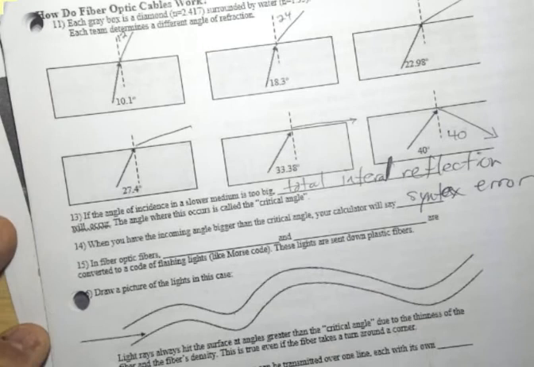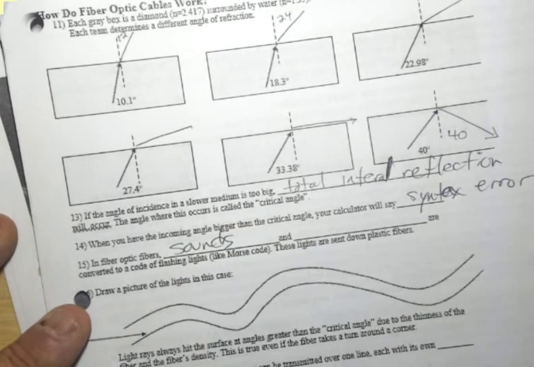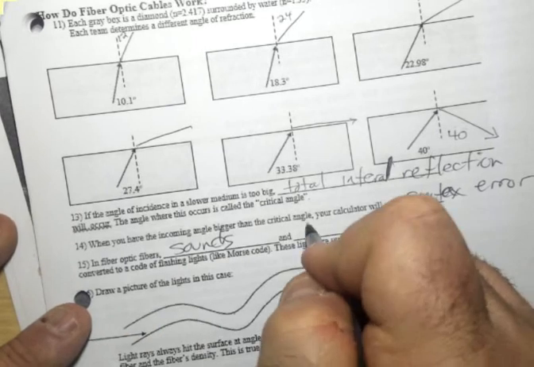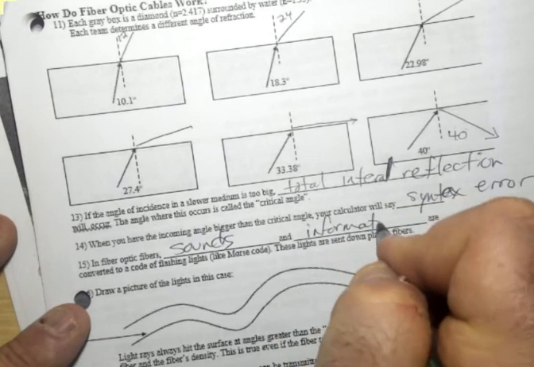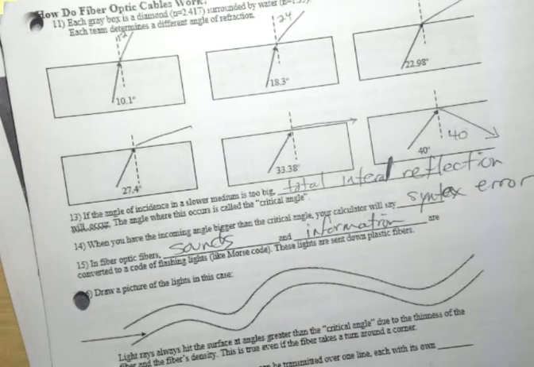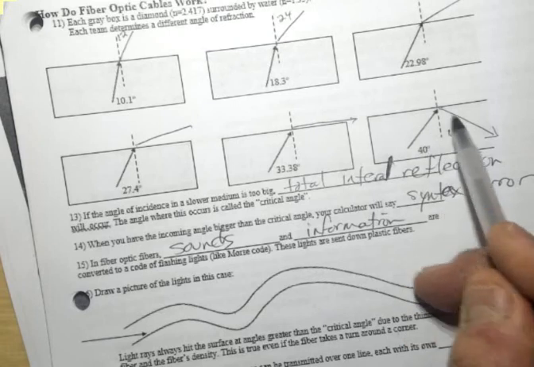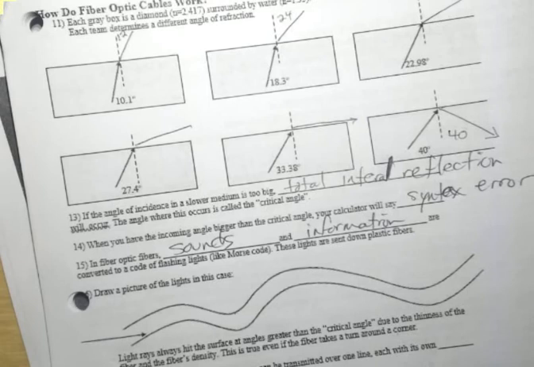In fiber optic fibers, you can have either the sounds of your voice on the telephone, or you could have information from the internet converted into a code of flashing lights, like Morse code. And the lights are sent down these plastic fibers, and these little lights always hit at an angle so that it bounces completely on the inside and none of it escapes. So these little pulses of light can travel miles and miles all the way across the ocean. And we can transmit our communications that way.